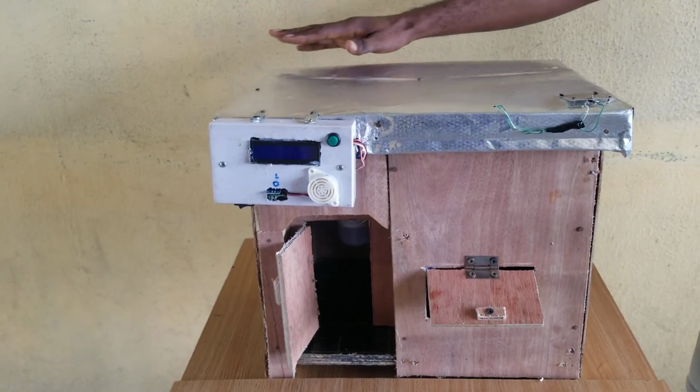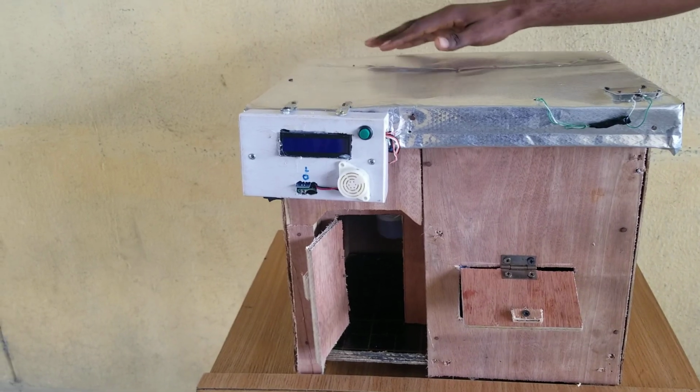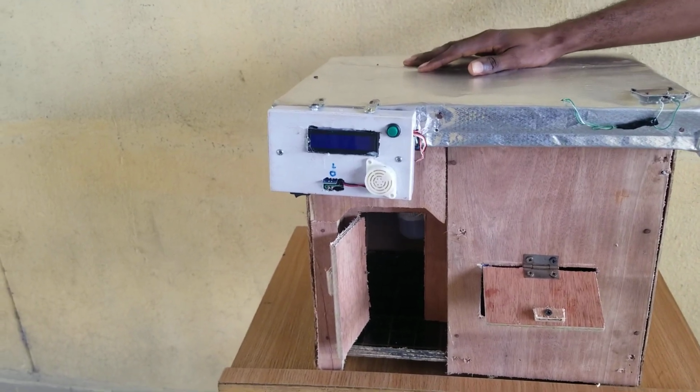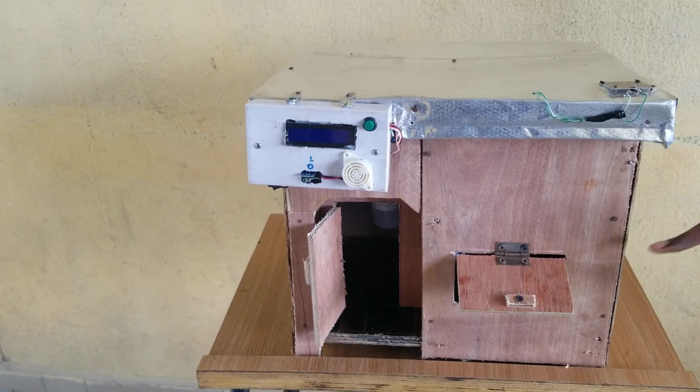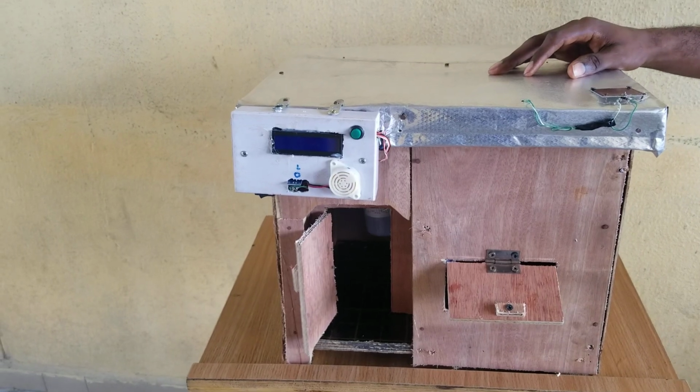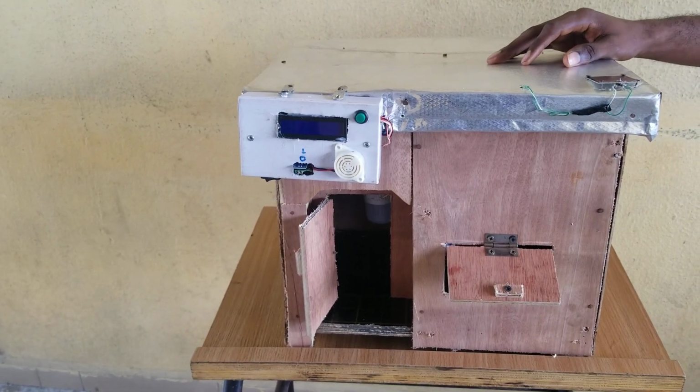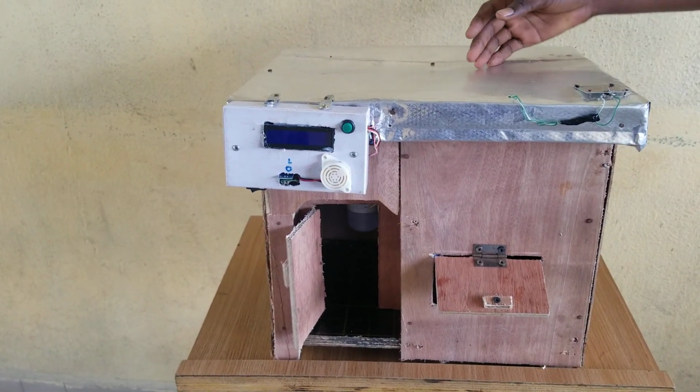This is a project work. It's called rain detection system or rain detecting system. It closes the window when it detects a drop of rain or when the rain is falling. So now I want to turn on the system.